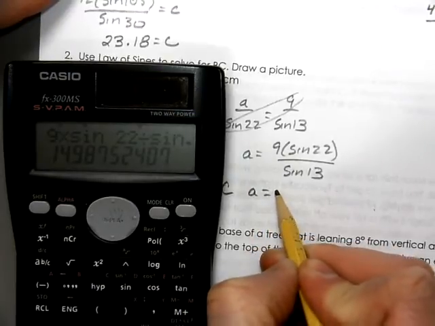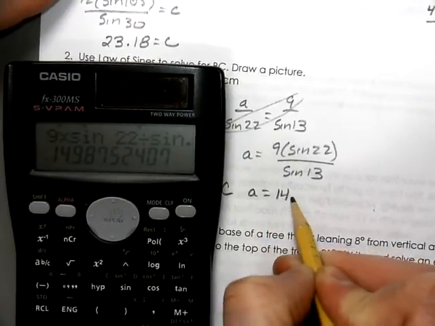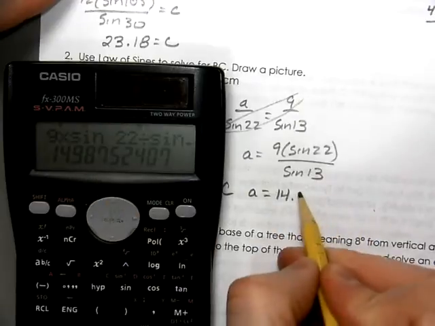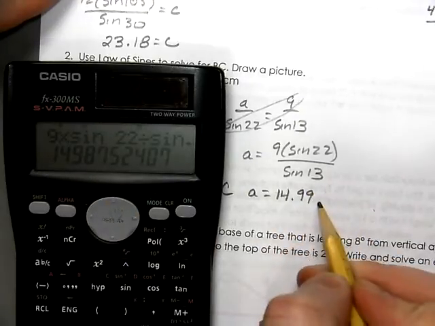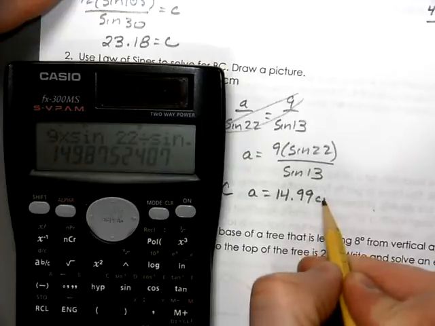So A is coming out to be 14.987, so 14.99, and these units are centimeters.